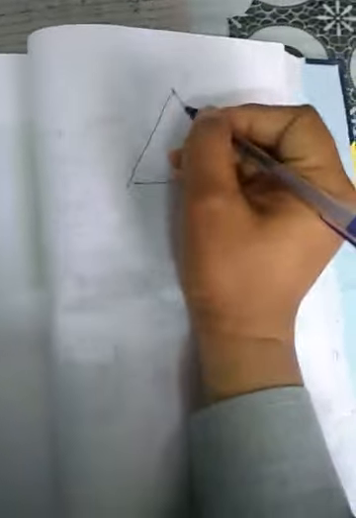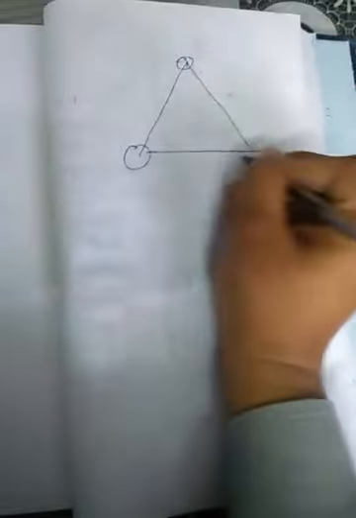So let us start with one example. Consider a numerical problem like this. Three balls of masses 1 kg, 2 kg and 3 kg are located at the three corners of an equilateral triangle.